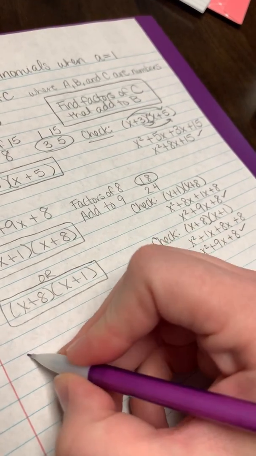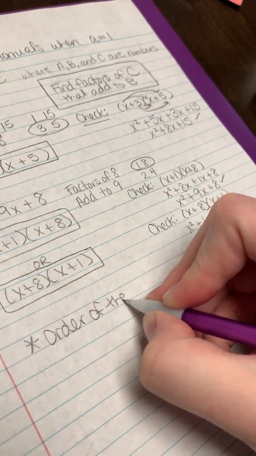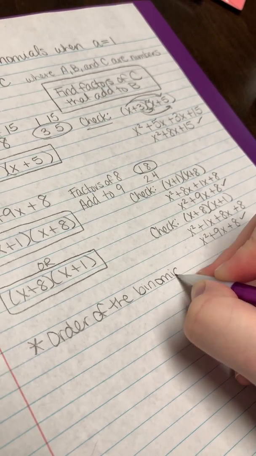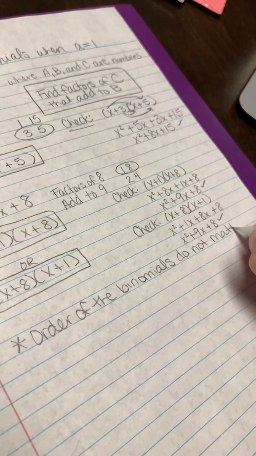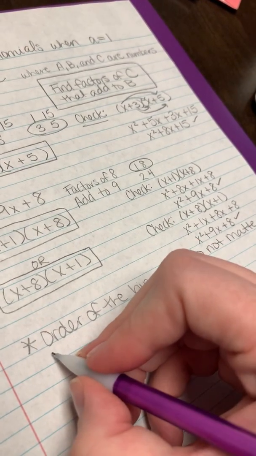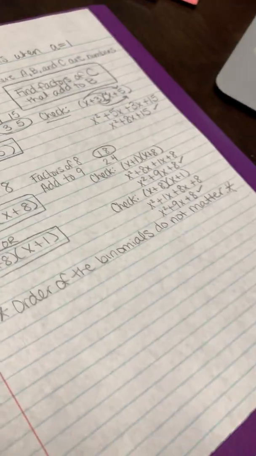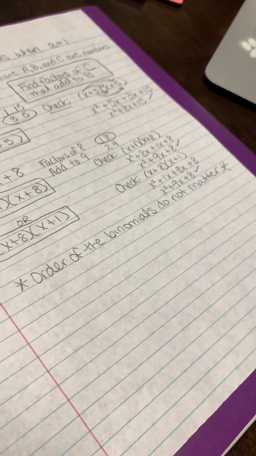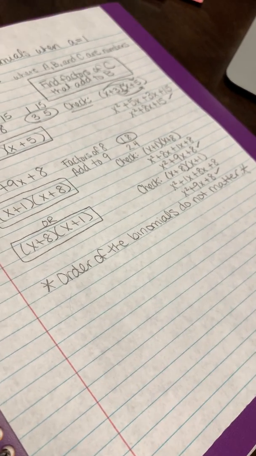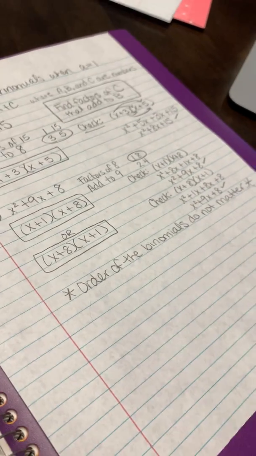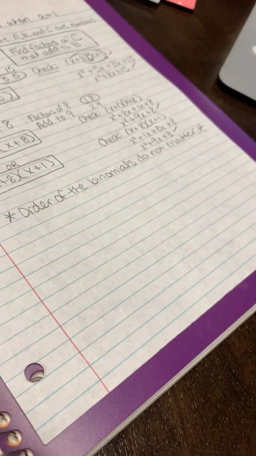So what you want to note here is that the order of the binomials does not matter. It matters what's in them, but it does not matter the order of them. Okay, so when you're checking, if you write it in the opposite order, that's fine, as long as it actually says the same thing. Okay, same thing with answers on the answer key.